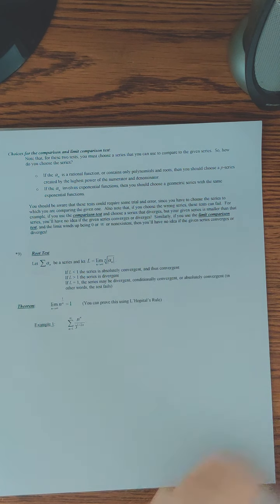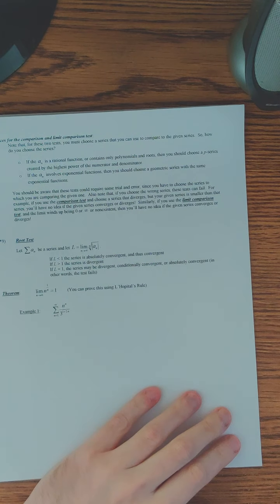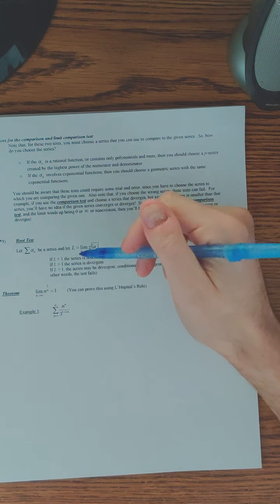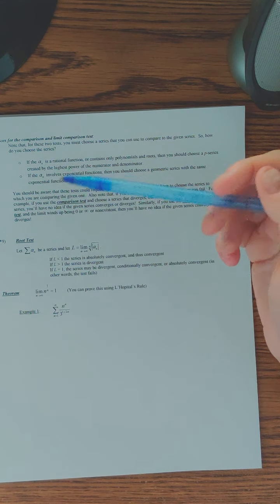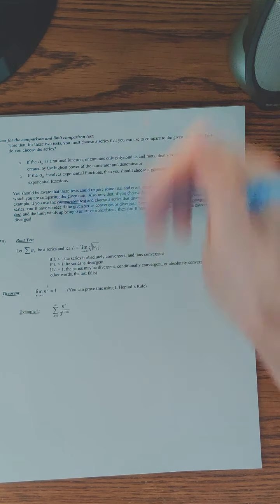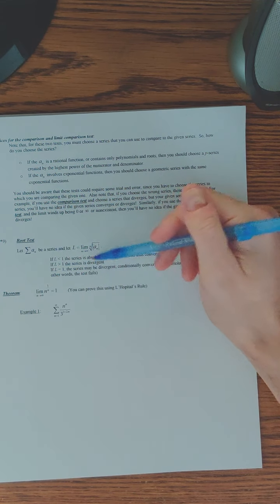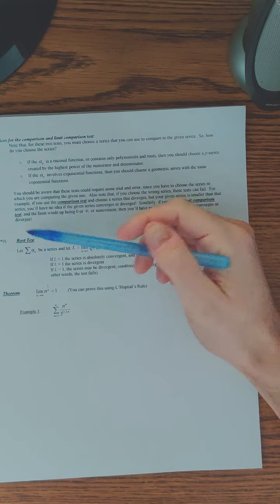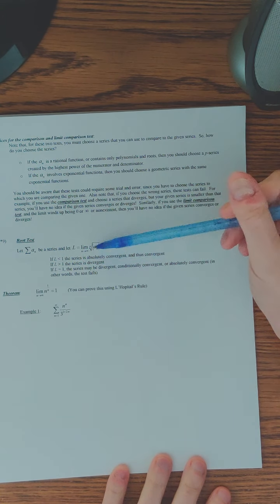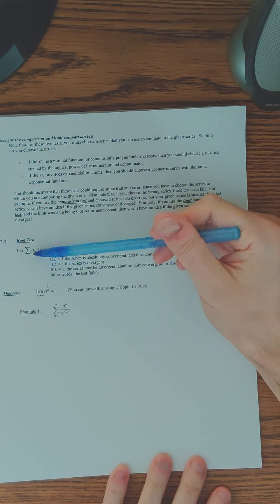The final test is the root test. The root test is very similar to the ratio test in that we're taking a limit of terms of our given series, and then we determine whether the series converges or diverges based on that limit. With the ratio test, we took a ratio of terms. With the root test, we are taking a root of the terms. So let this be a series, and let L be the limit as n approaches infinity of the nth root of the absolute value of a sub n.